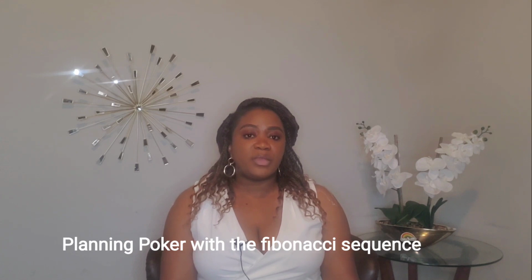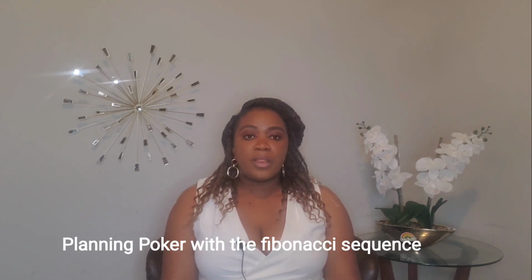However, if they are able to estimate the story during the refinement session, there's this technique that I have used to estimate stories, which is planning poker and the Fibonacci sequence. The planning poker is pretty much a game, right? It's a game that the team pretty much plays. It's a card, right? The card has numbers on the back.